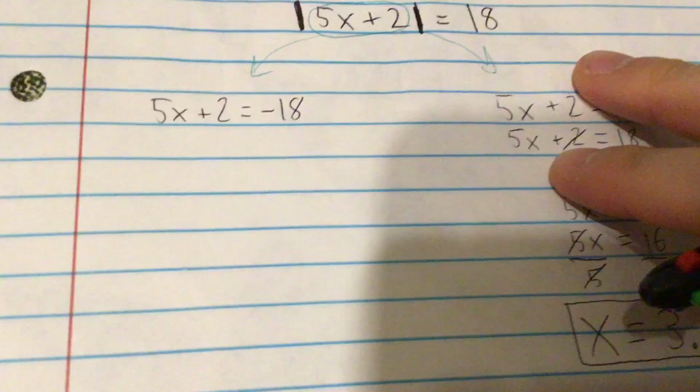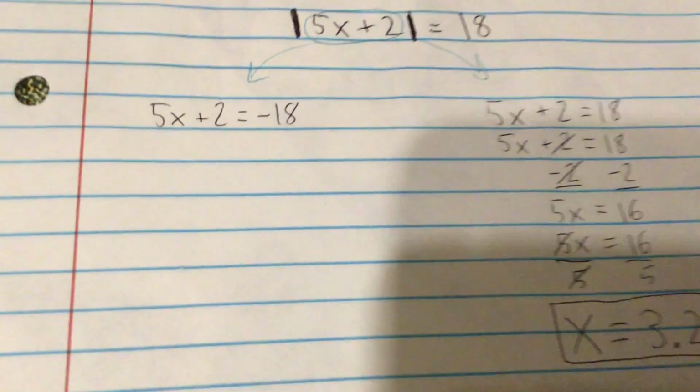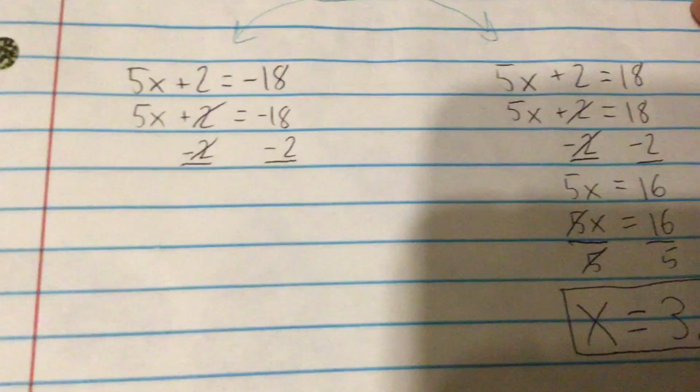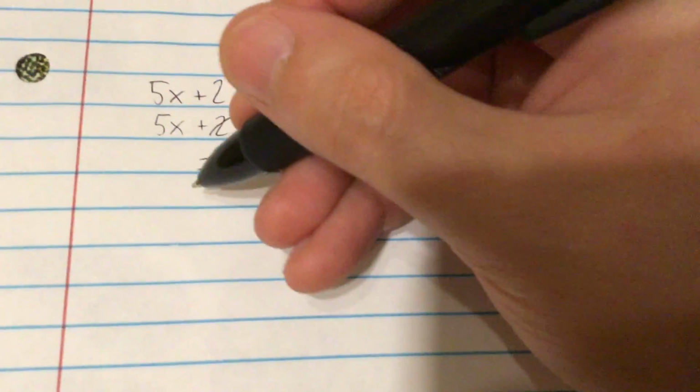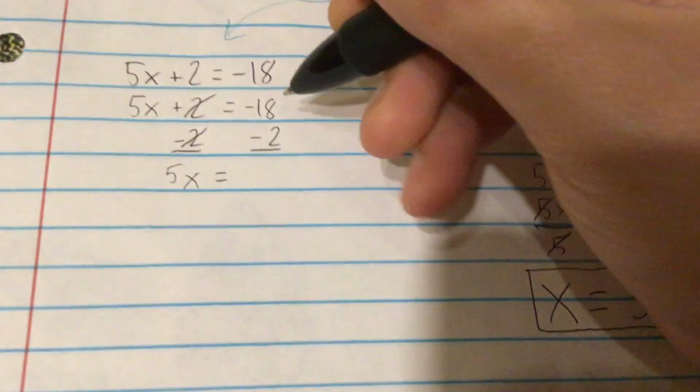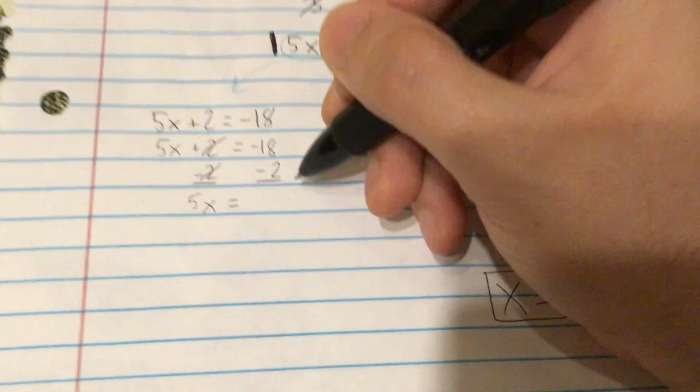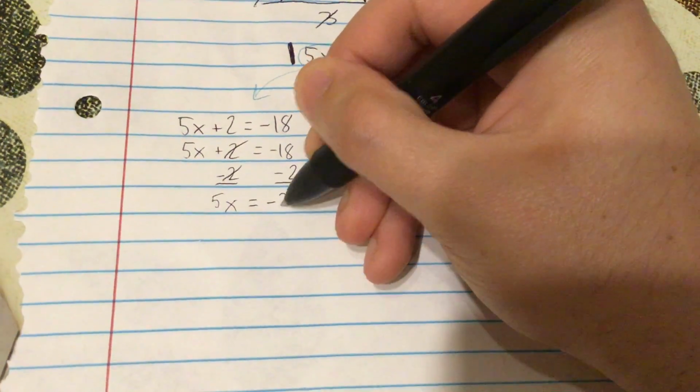Okay, 5x plus 2 is equal to negative 18. Same thing. I'm going to undo the outer layer by subtracting 2 from both sides. And now I've got 5x equals negative 18 minus 2, which is negative 20.